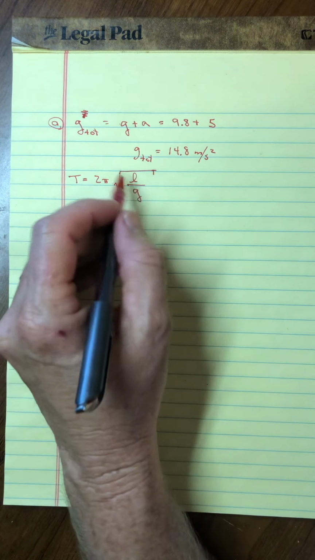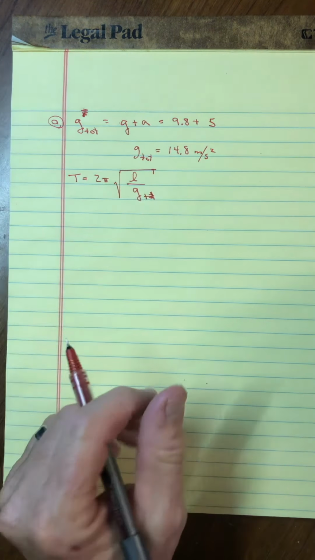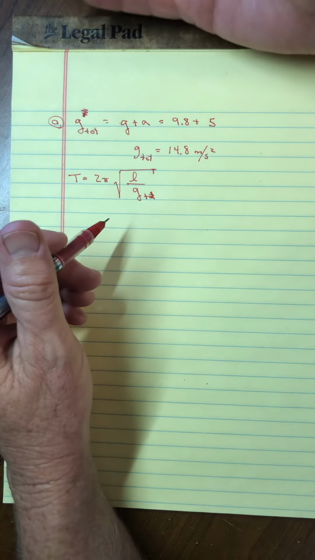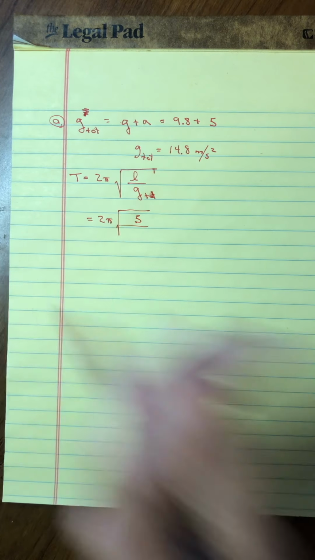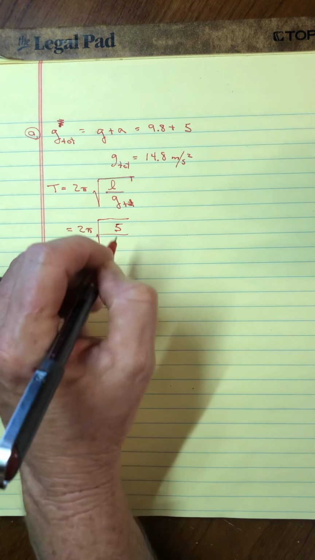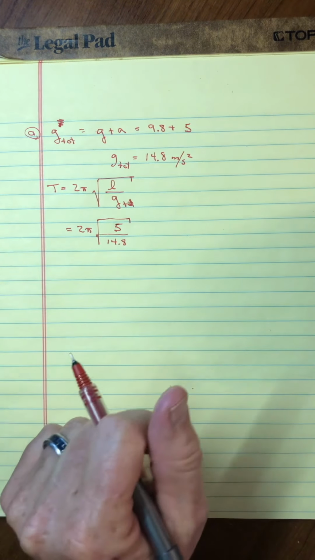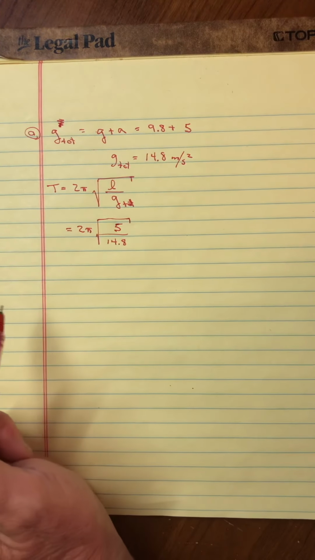And so you could change this to the total effect using the equivalence principle: it would be the g from the Earth plus the acceleration of whatever you're in. In this case, it would be 2 pi times the square root of the length 5 over g, which would be this 14.8. So if we were on a planet that had a higher acceleration, say 14.9, we would have done exactly the same thing. And that's what this is equivalent to.